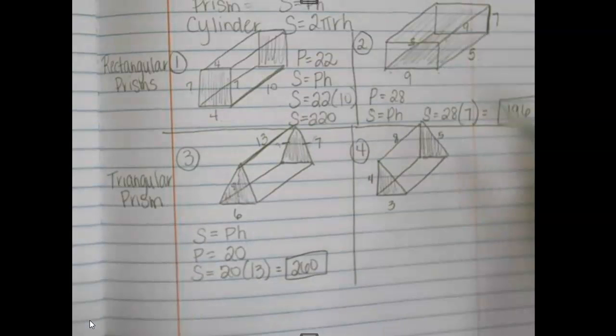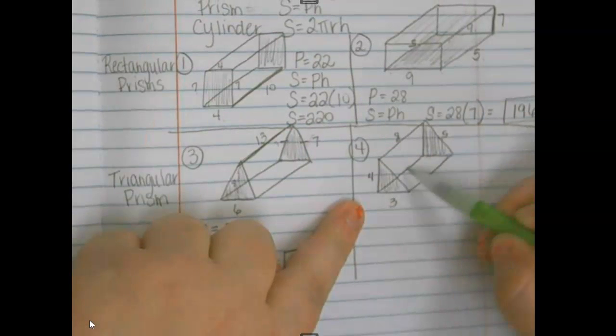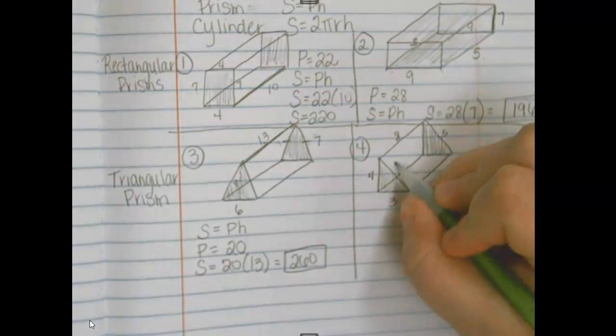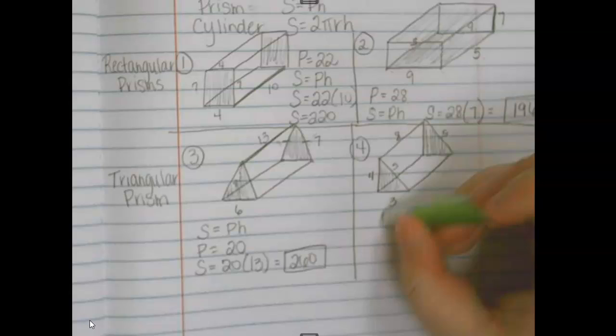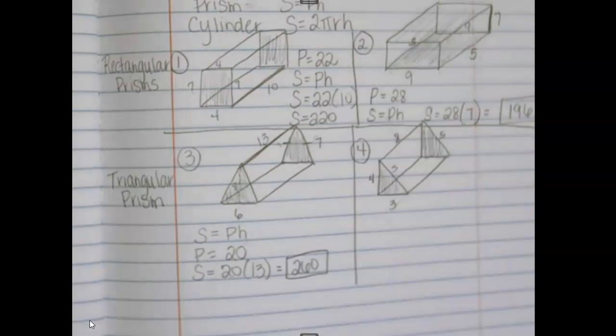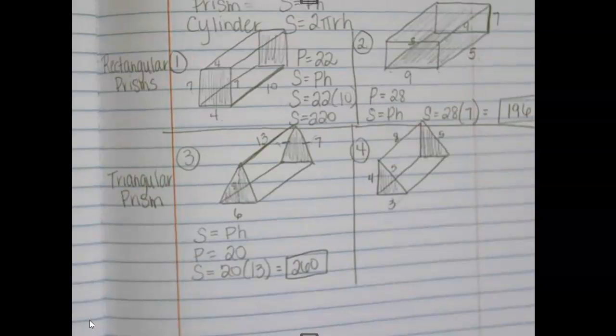Some people have a hard time seeing that this 5 is this side also, that those are the same. It helps us when we draw it, actually. That's one of the benefits of drawing it, is we see that this is a 3, 4, 5 triangle, this is a 3, 4, 5 triangle. We drew them looking the same.